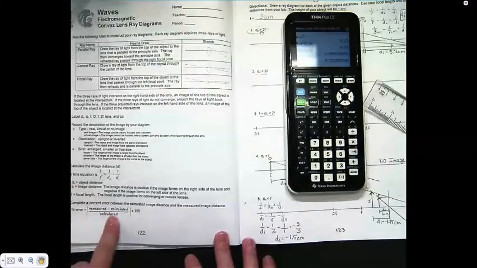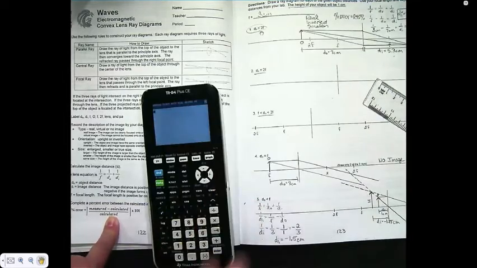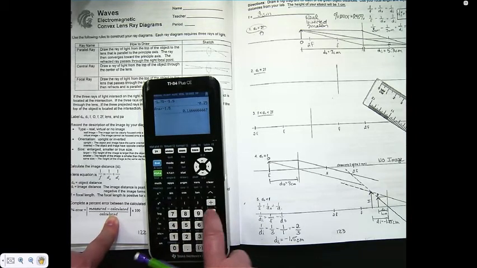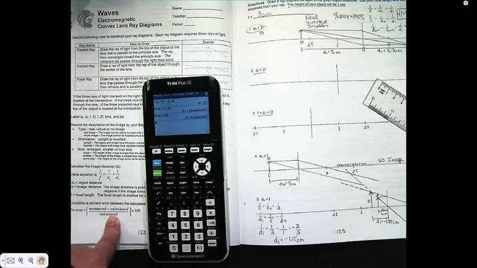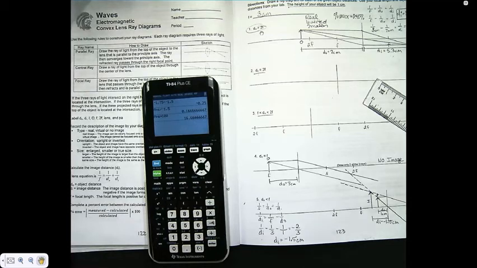using the equation provided on page 122. So my measured distance, negative 1.75, minus the calculated distance of negative 1.5. I'm going to divide that by the calculated distance of negative 1.5 times 100. Oof, 16.67. So I would like to see percent error less than 10%.